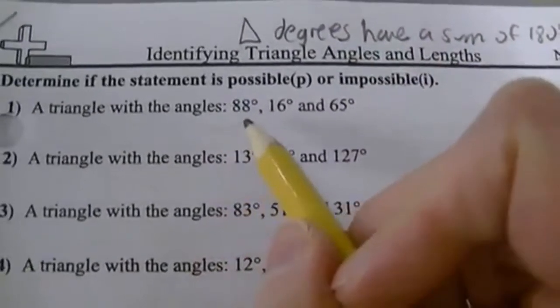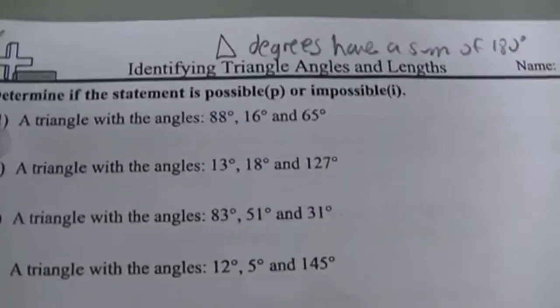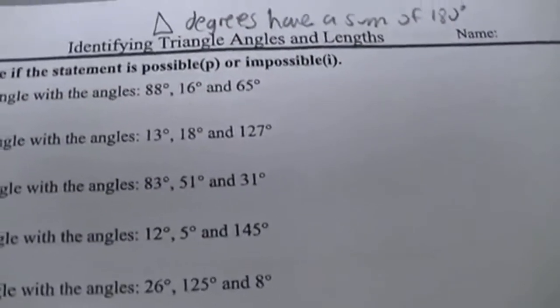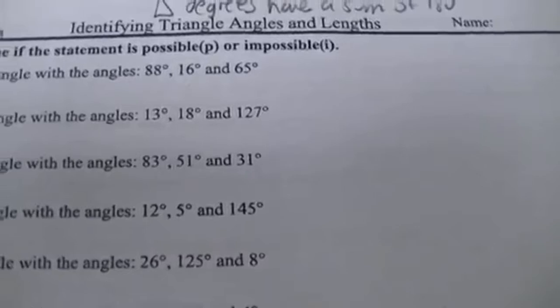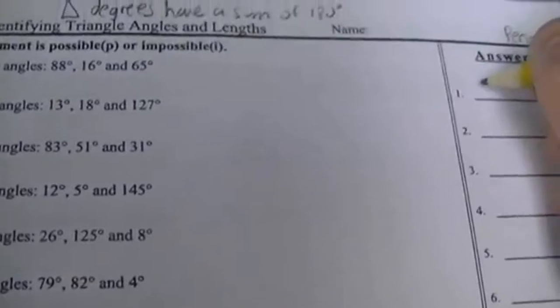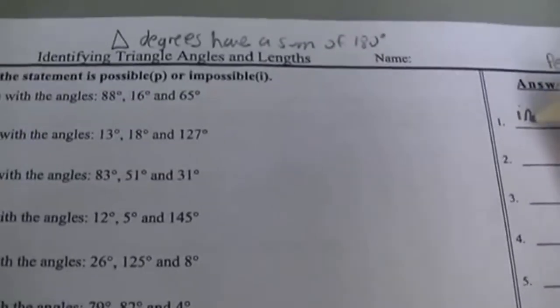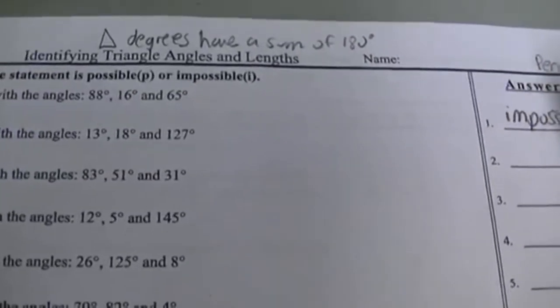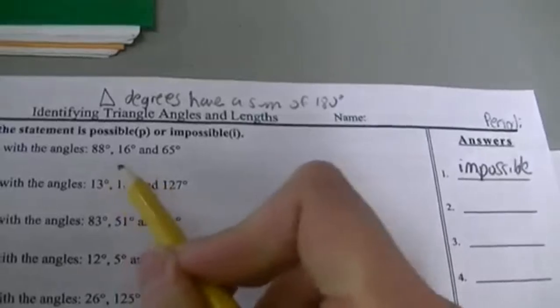Okay, so 88 plus 16 plus 65. Let's see what we got here. 88 plus 16 plus 65, and that's 99 degrees. So that's going to be impossible. And don't worry, I'm not going to do every single one of these. I'm just showing you what to do. Impossible because those don't add up to 180 degrees.